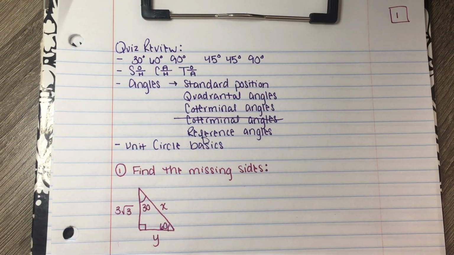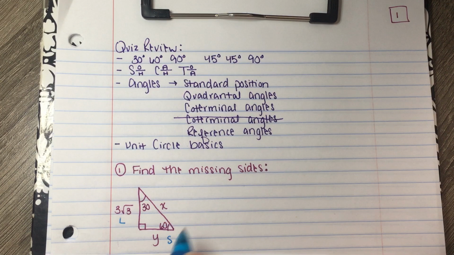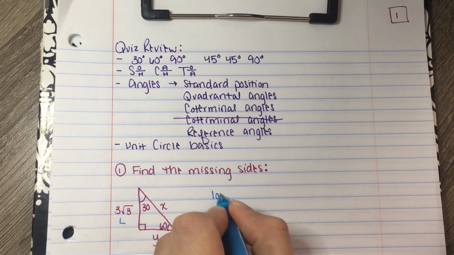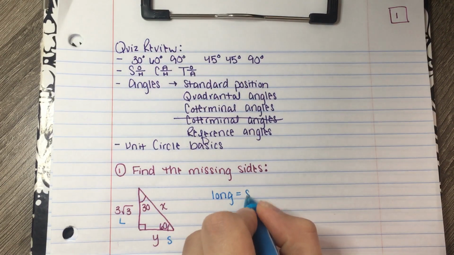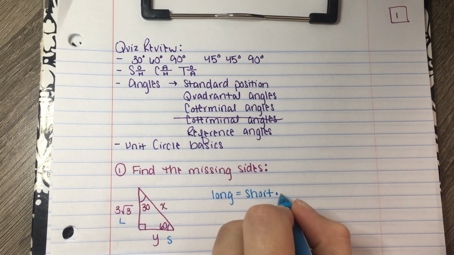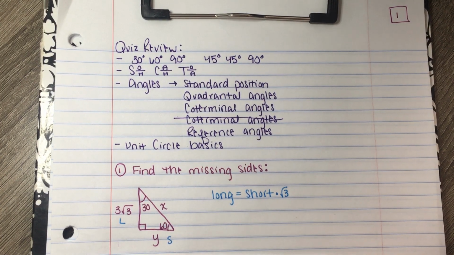Now you can use the rules. I like the rules, so I'm going to write them here. And you have to be able to identify your long leg. Long leg is between the right angle and 30, and short leg is between 60 and the right angle. So we're looking for the short leg, and the short leg times square root of 3 is equal to the long leg. That's from one of our previous videos.